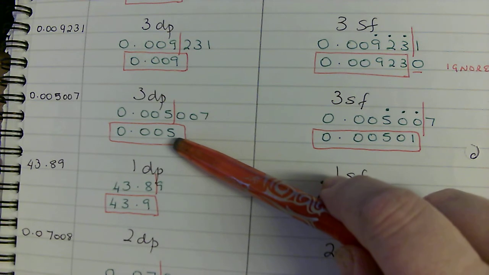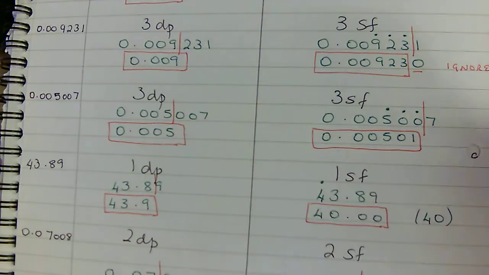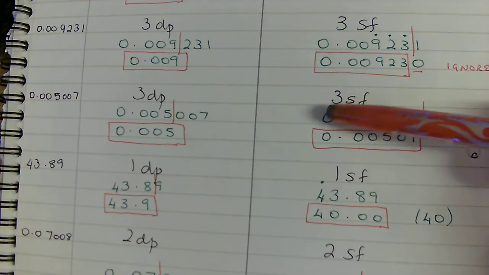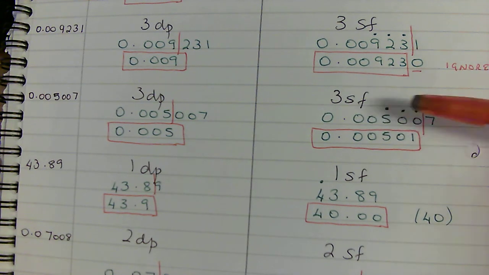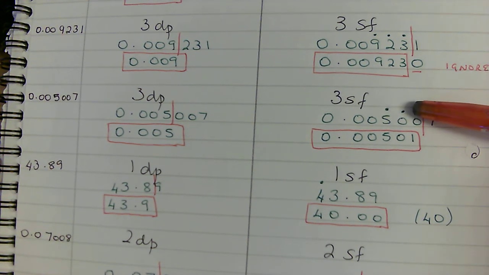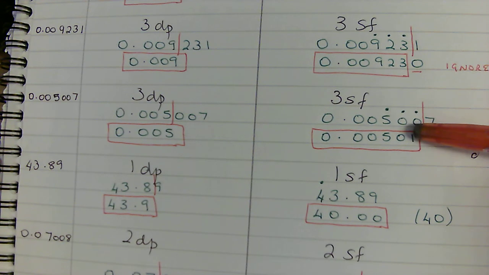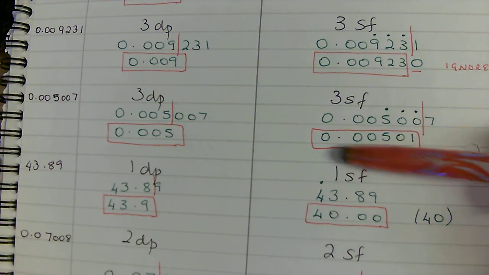To 3 significant figures, don't count the zeros, start counting at the first non-zero, but do include any other zeros that come after it. So 1, 2, 3, cut-off point. Looking at the 7, does it affect that 0? Yes, it does. It turns it into a 1. So to 3 significant figures we have 0.00501.